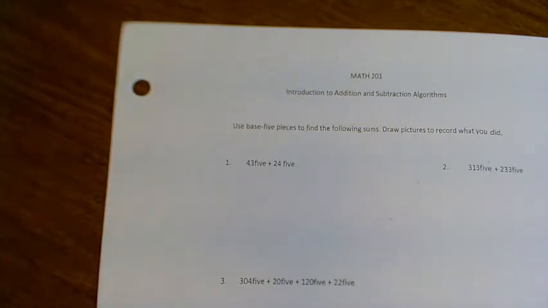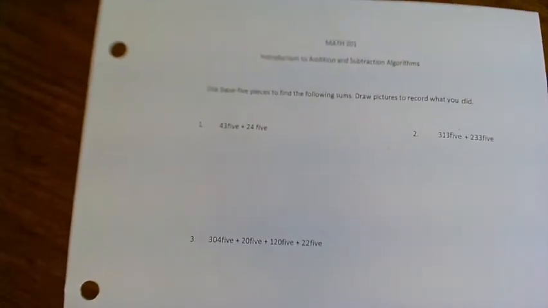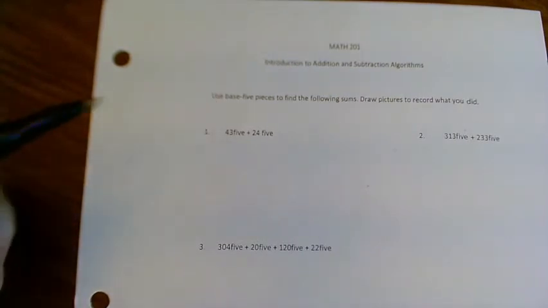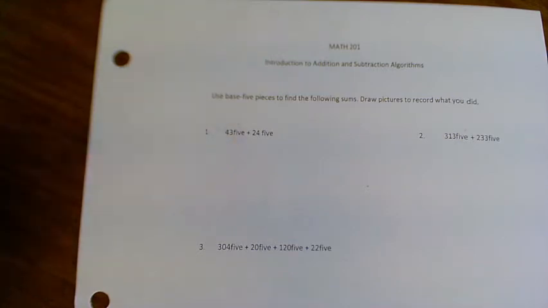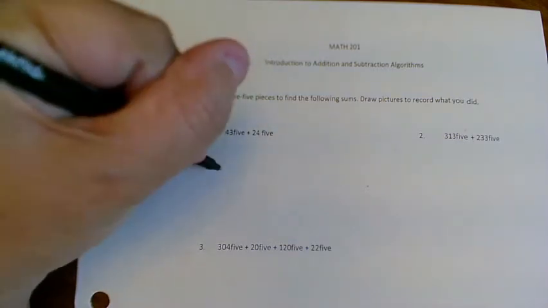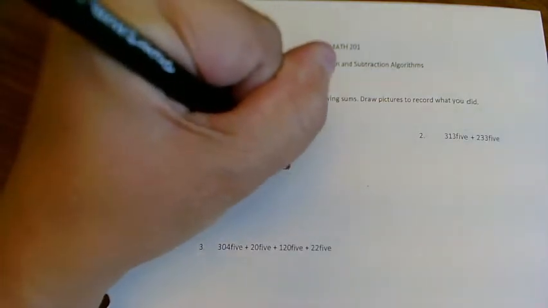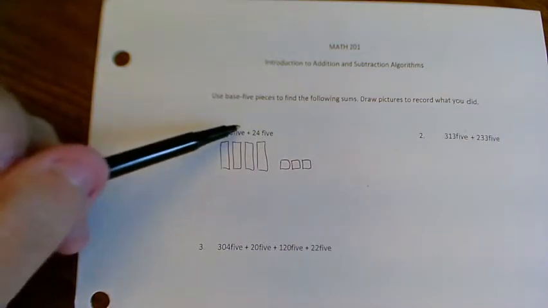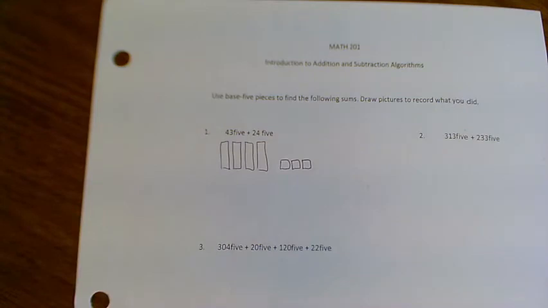Okay. So, 4, 3 in base 5 plus 2, 4 in base 5. If we asked a little kid to do this type of problem, just like usual addition, we would start by drawing a picture or acting out what 4, 3 looks like. So 4, 3 tells us we have 4 longs and 3 units. And then we are going to add 2 longs and 4 units to our quantity.